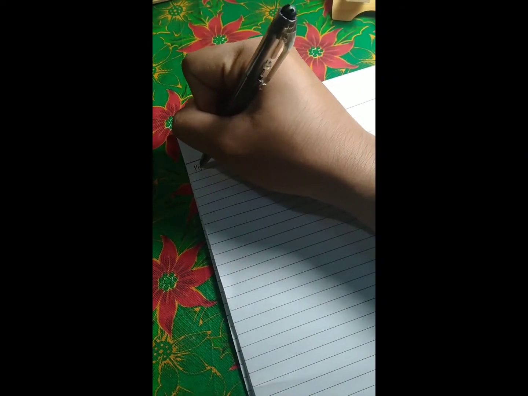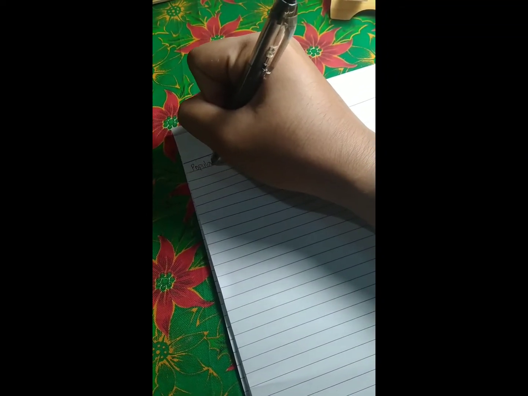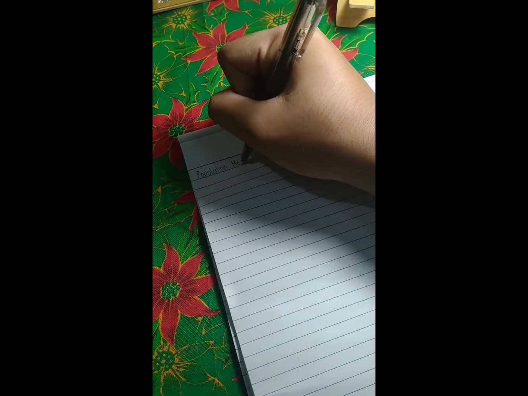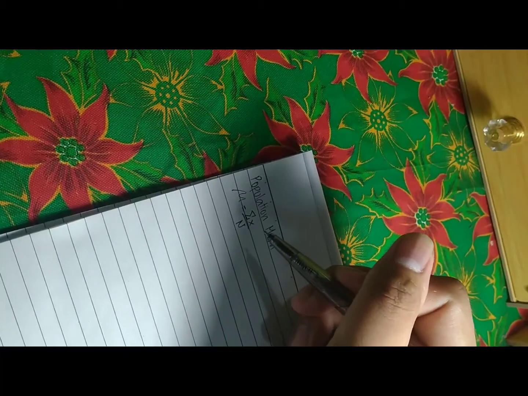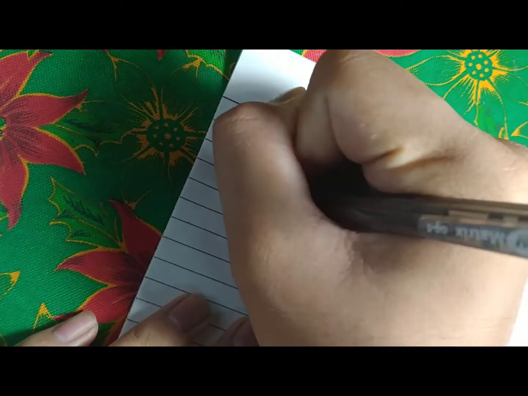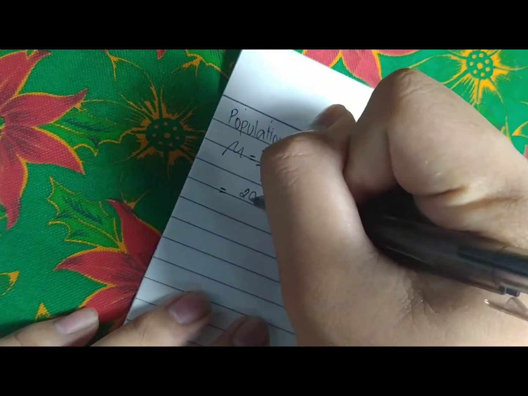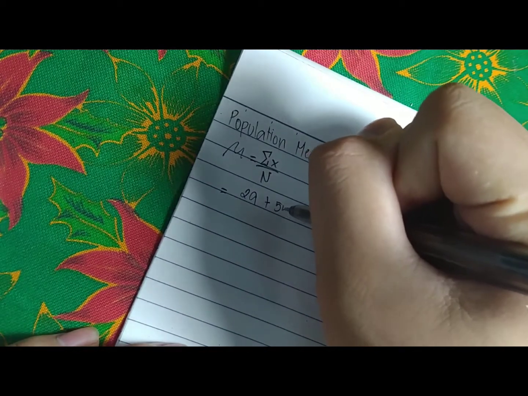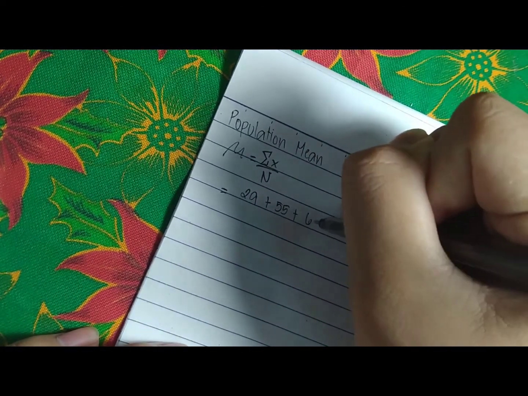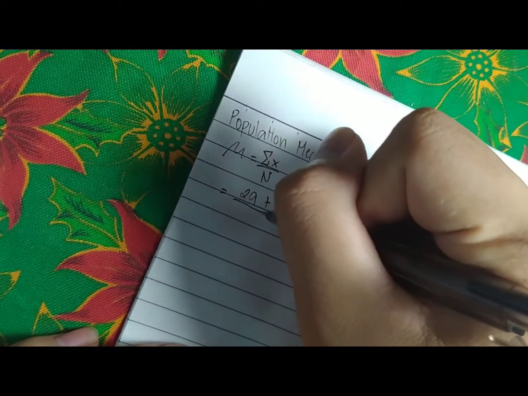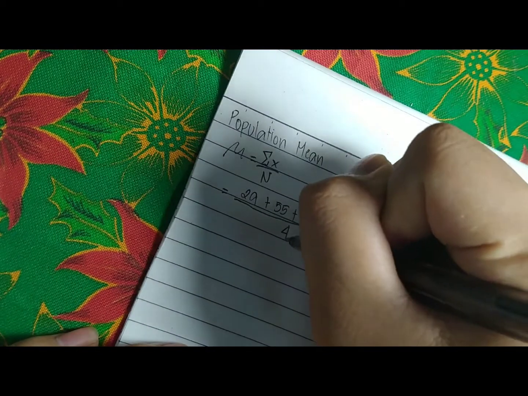So first things first, I'm gonna solve for the population mean, which we will be using later. This is the formula for the population mean. To solve, just add all the weights, which is 29 plus 55 plus 62 plus 69, and divide it all by 4.